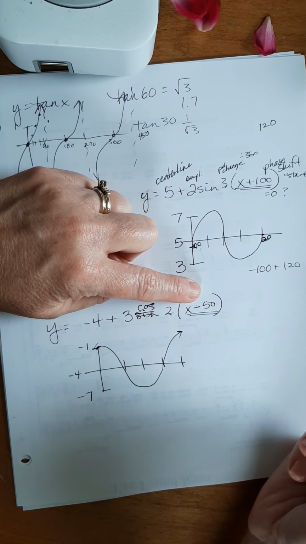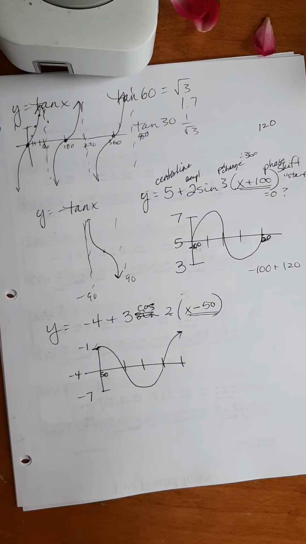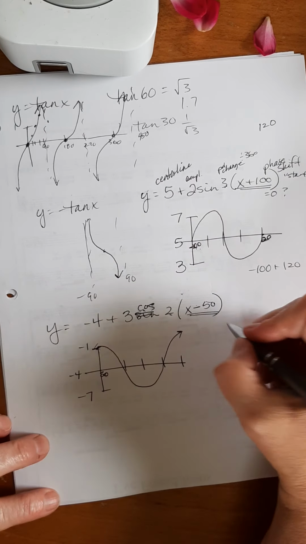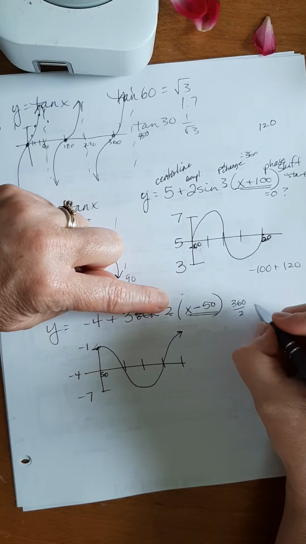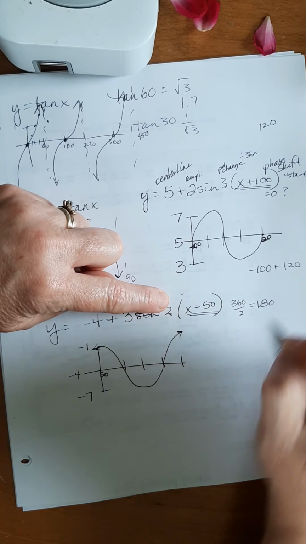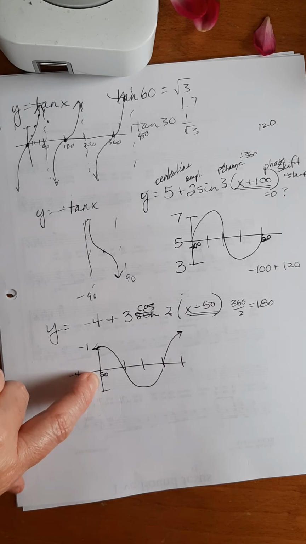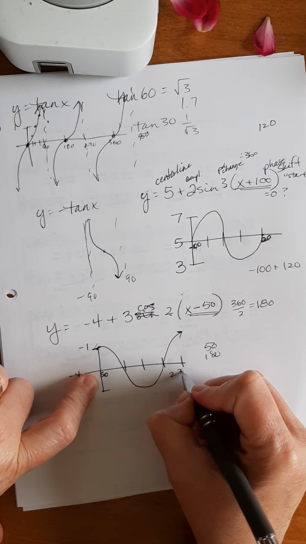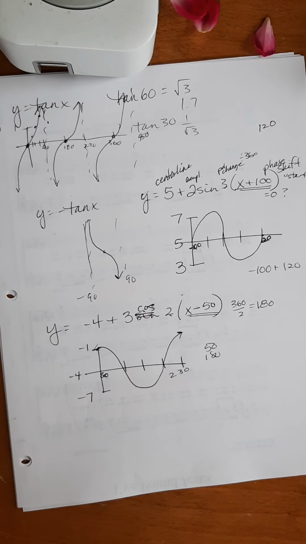So what makes that 0? Positive 50 is where one of the curves is going to start. If we want to find out where another curve is going to start, remember it's always 360 divided by this number, 180. So if it starts at 50 and it's going to go 180 degrees, 50 and 180, 230. And there's your curve.